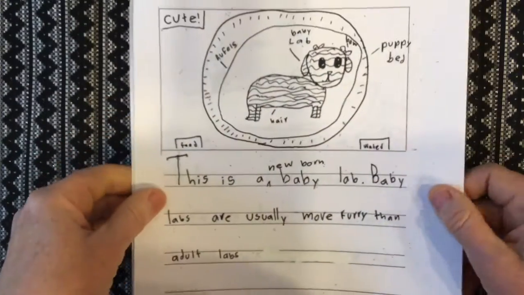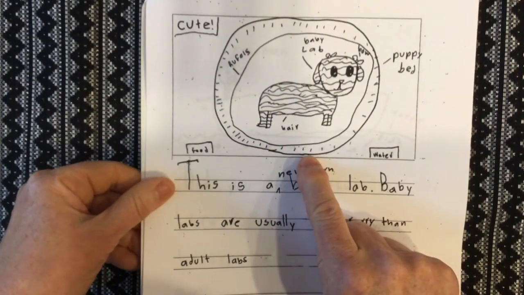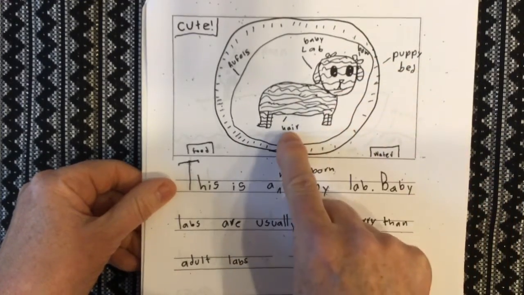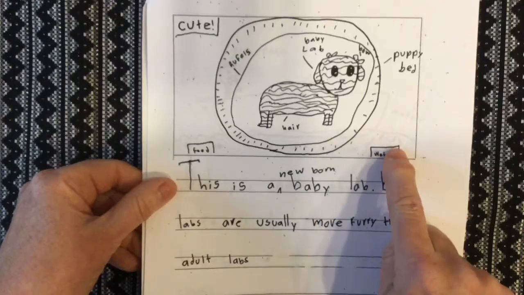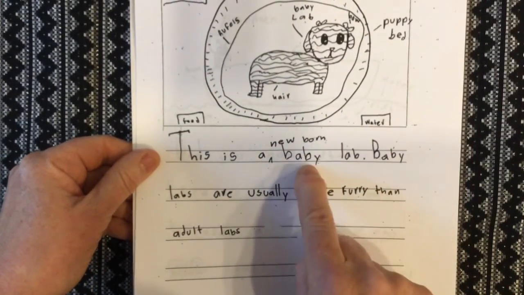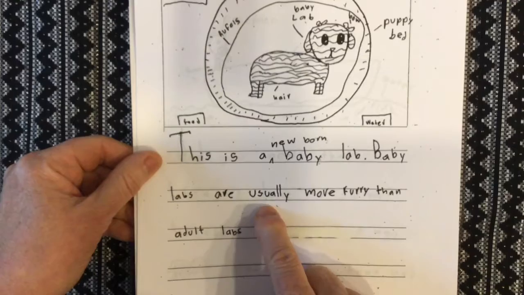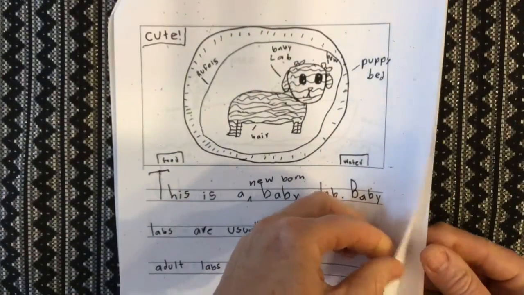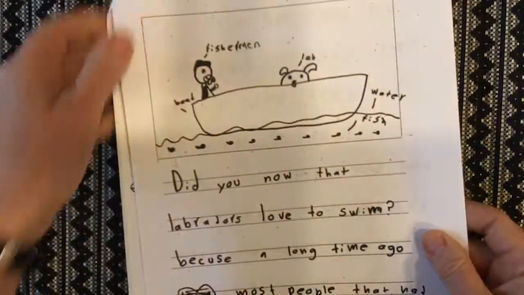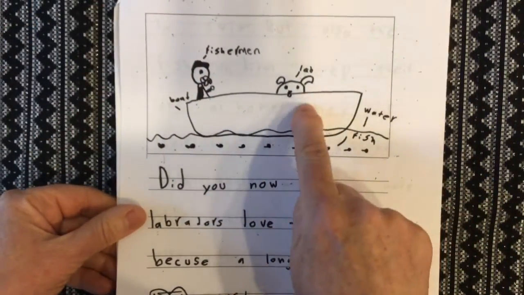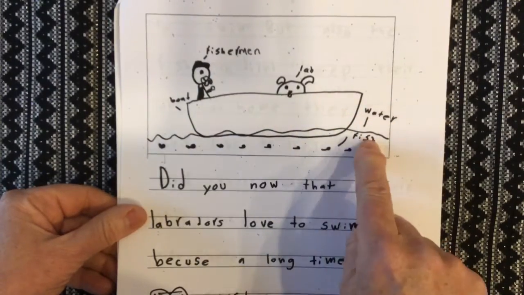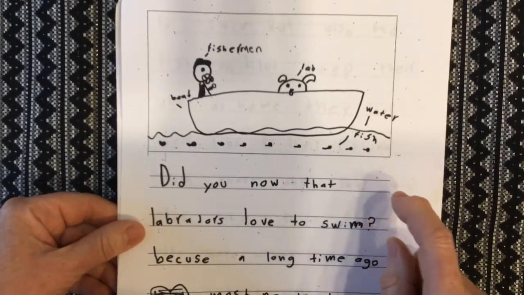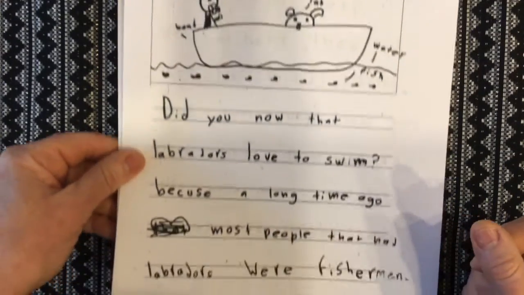Oh, there's a cute little picture of a puppy. I think this page must be about puppies. Cute. Here's puppy bed, bow, baby lab, hair, ruffles, food, water. This is a newborn baby lab. Baby labs are usually more furry than adult labs. Okay, so that was a page all about puppies. Oh, this looks interesting. There's a lab in a boat with a fisherman in the water, and there's some fish. Okay, I sneak peeked. Snuck peeked, that's funny. I sneak peeked at the picture.